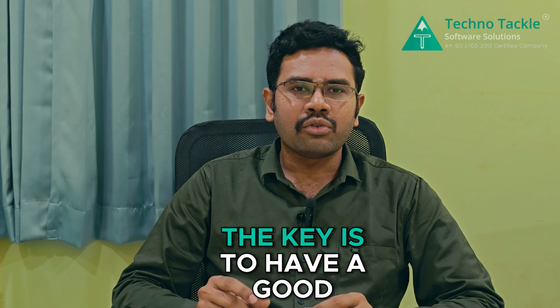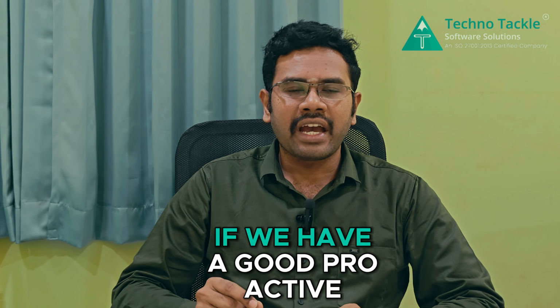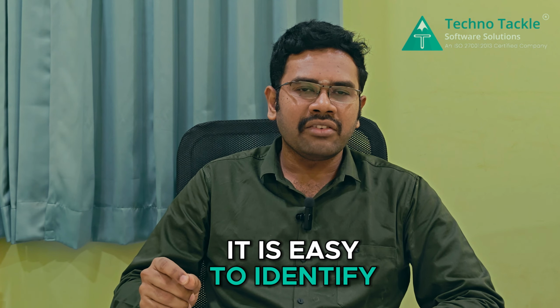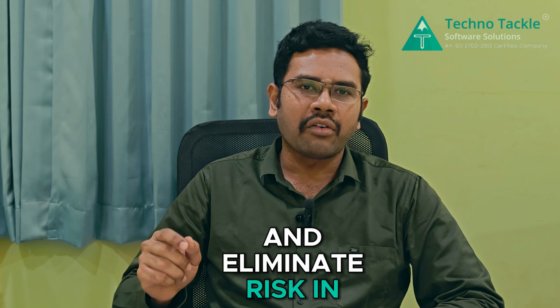So every CTO wants to have minimal risk and maximum ROI. The key is to have good planning. If we have good proactive planning, it is easy to identify and eliminate risks in offshore development.